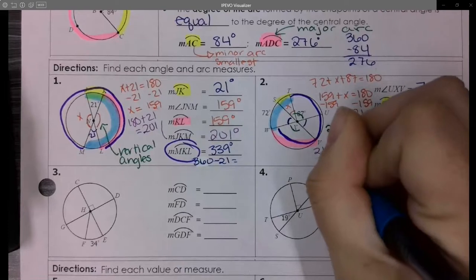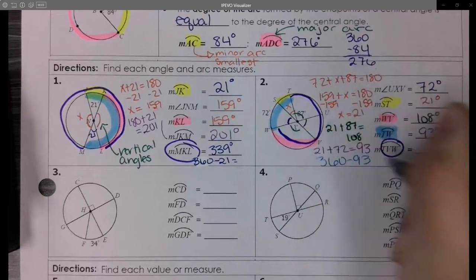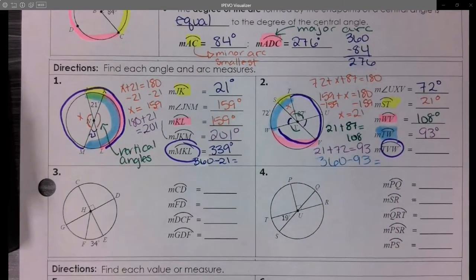So I'm going to take the 360 and subtract the 93. So what do I get when I subtract? 267.